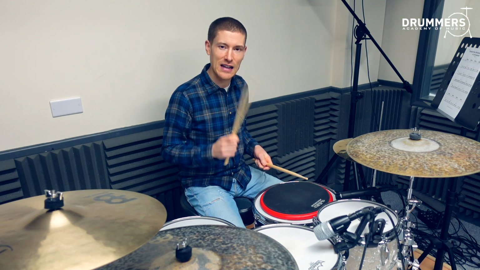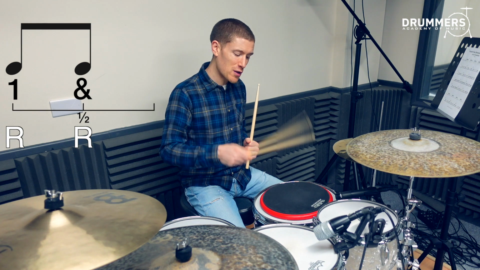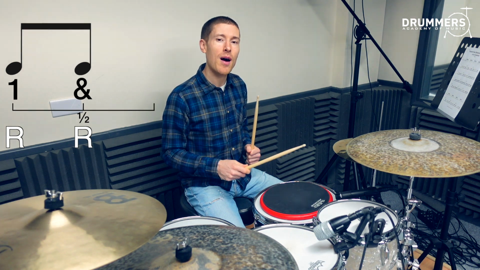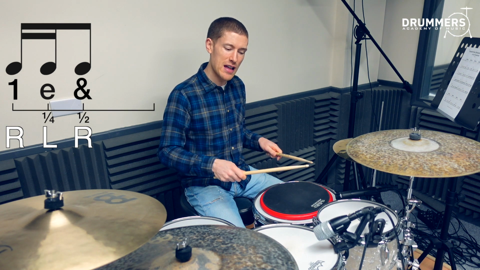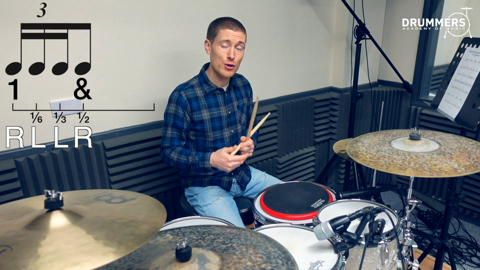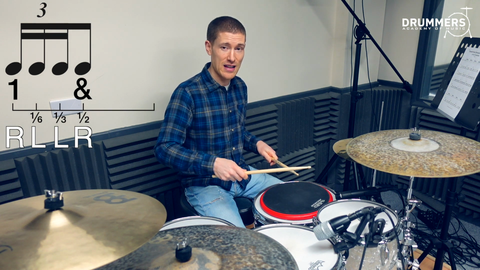Okay, well, you'll know it's more than likely correct if you're keeping that right hand just playing constant 8th notes. So we're going to play a bar of 8th notes just with the right hand. Then we're going to play a bar of 16th notes on the downbeat and an 8th note on the upbeat. So that'd be right, left, right. And then a bar of 16th note triplets on the downbeat and an 8th note on the upbeat. So that'd be right, left, left, right. Okay, so the right hand doesn't change rhythm.